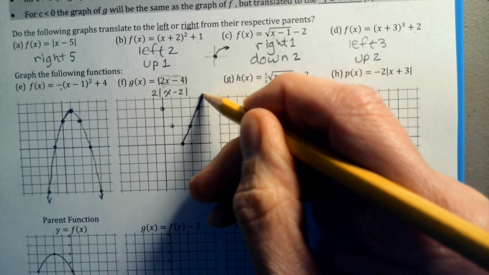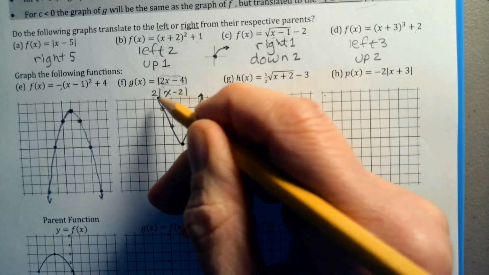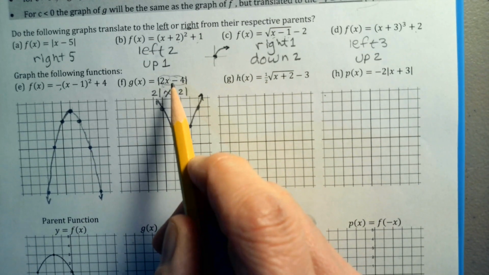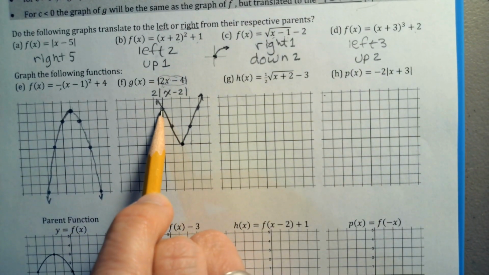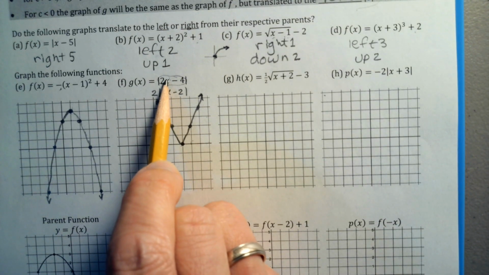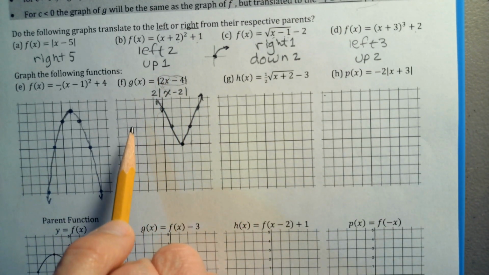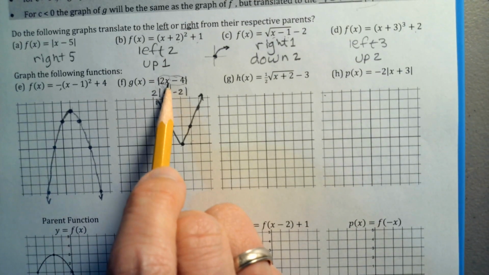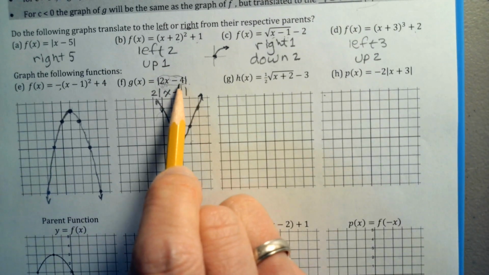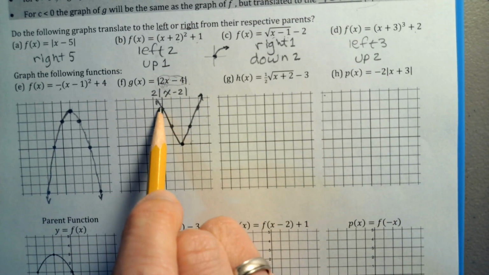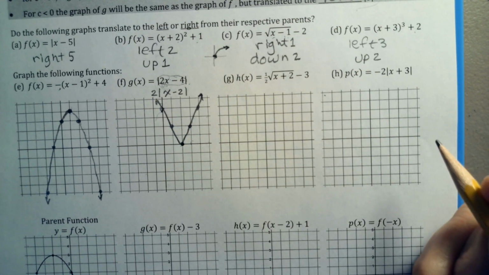And to confirm that, you can always put in a couple of values. You could certainly put a 0 in for x and see what the y-intercept is. A 0 in for this would be -2, absolute value of -2. Put a 0 in for this, that's 0 minus 4, absolute value of -4 is 4. So you can confirm that that point is valid, just as a check.